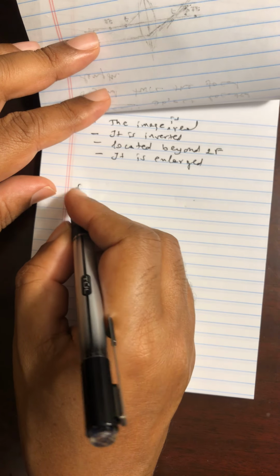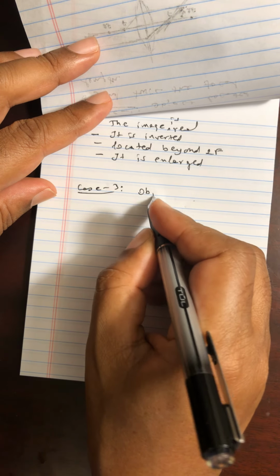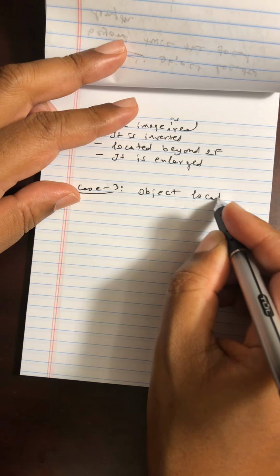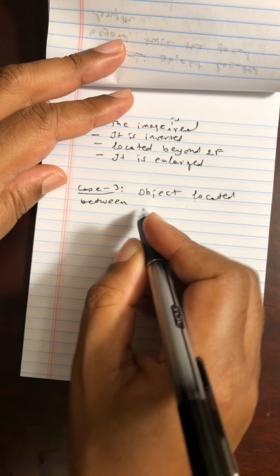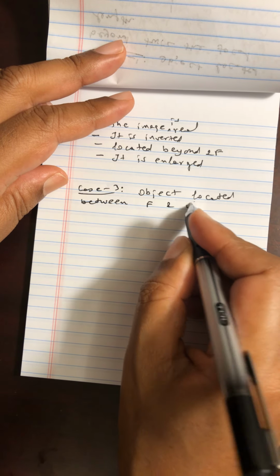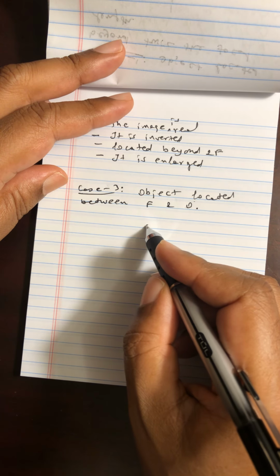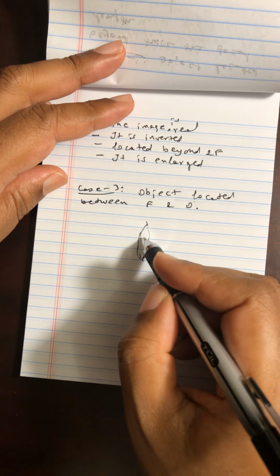And then case 3. Object located between the focal point and the center of the lens O. Let's say we have something like this. Let's say it's our lens.